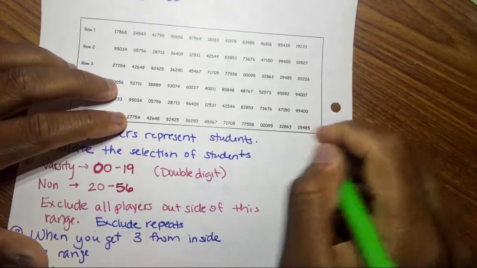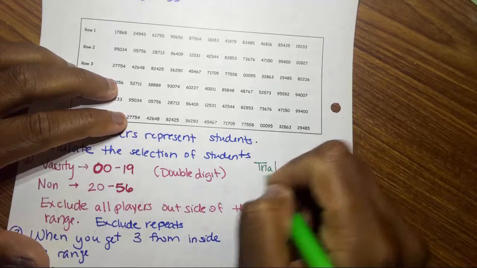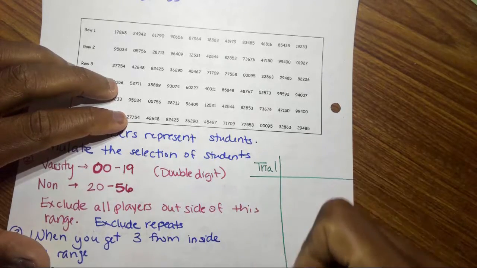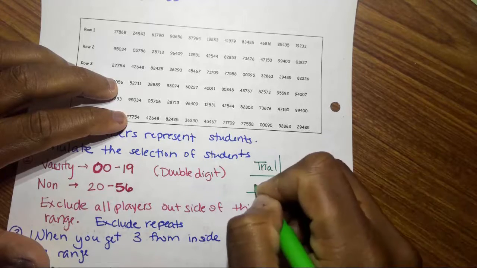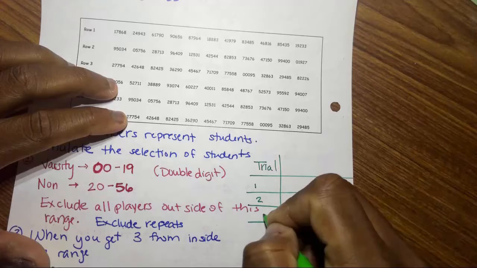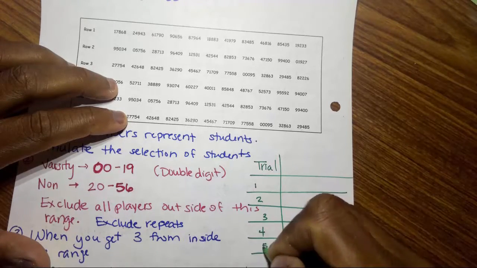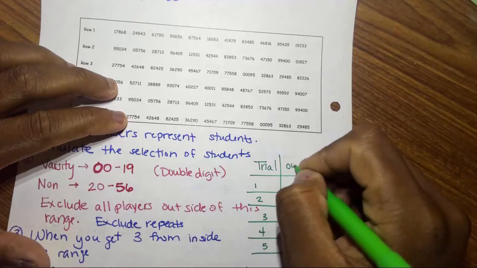So I'll start mine. It'll look like this: trial number. So we're going to do 5 trials here. I'm going to write out the outcome.